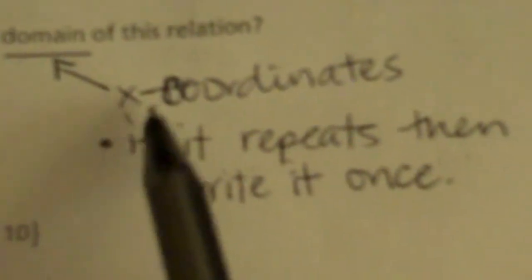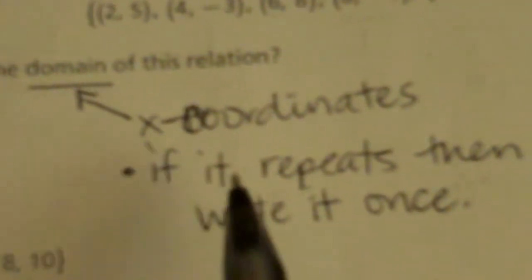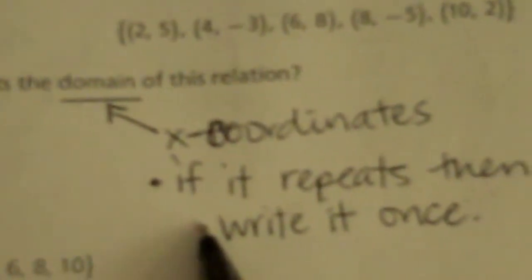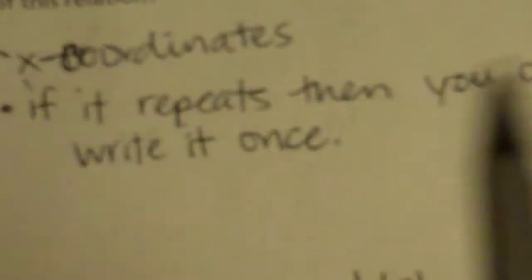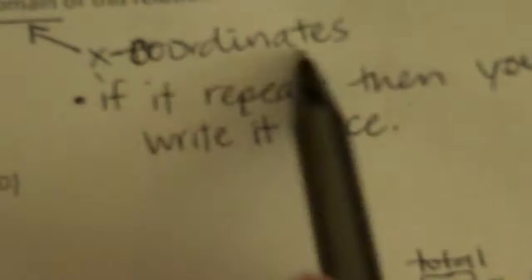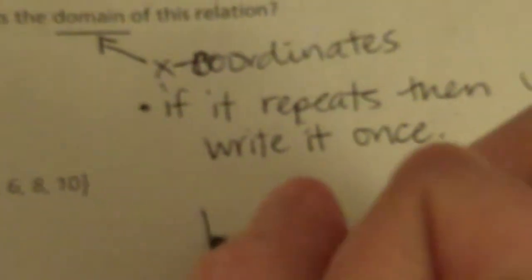Okay, moving on to the next one. Okay, so on this one here, it is number 3. It's asking for the domain, so you have to remember that the domain are the x coordinates. And when you're looking at this domain, they're wanting us to write it as a set. So if anything repeats, you only write it once. So with that one little helpful hint in mind, the answer on this one was B.